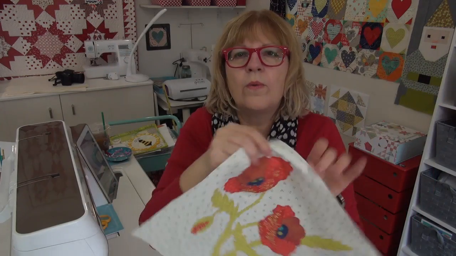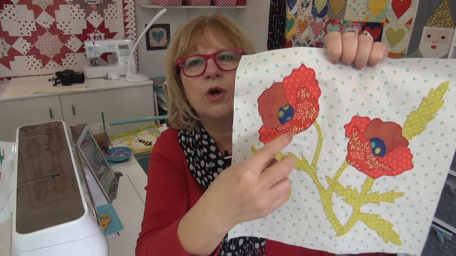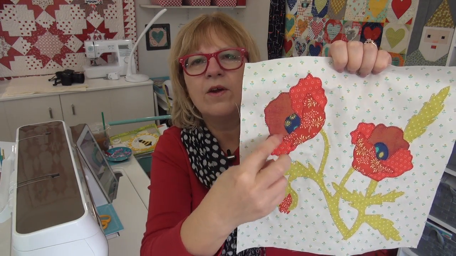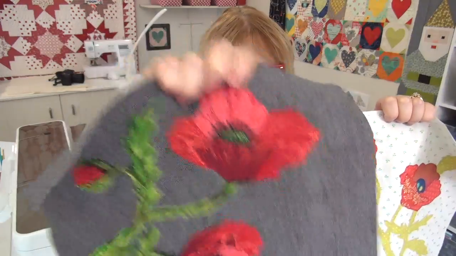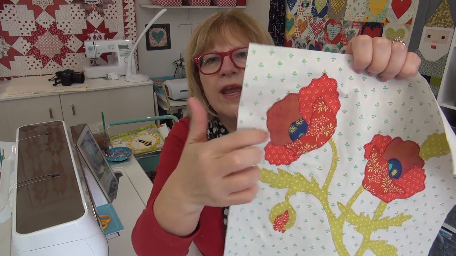Now what I was thinking is that it'd be nice to go and do some embroidery here for the little parts that come out of the flower. See, like that? I could go do some embroidery straight and some French knots. That would be super cute. Have I done it yet? No, I haven't done it yet, but I will.